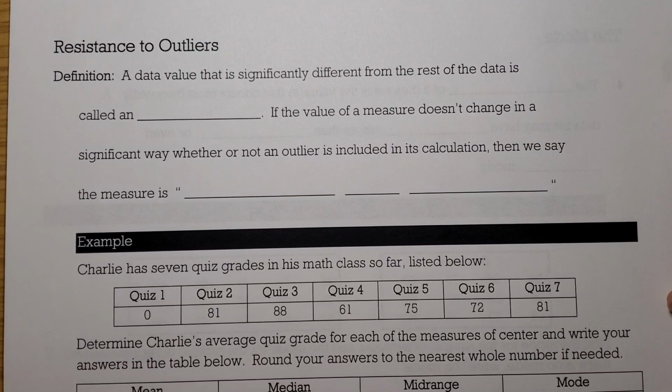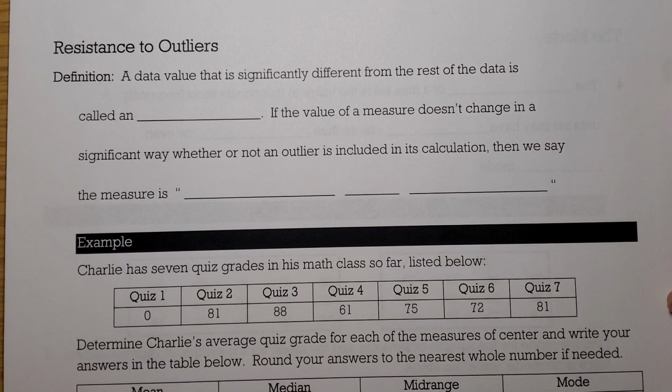Hi everybody, I'm Professor Rad, and today we're going to compare and contrast the 4 different measures of center that we have been looking at.